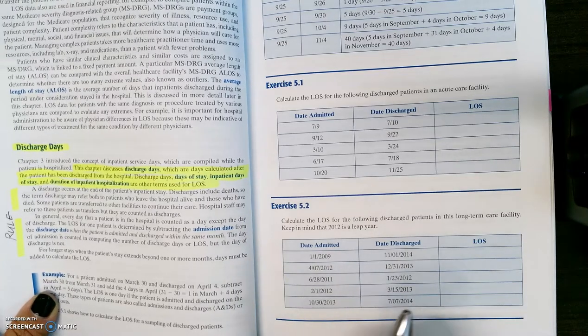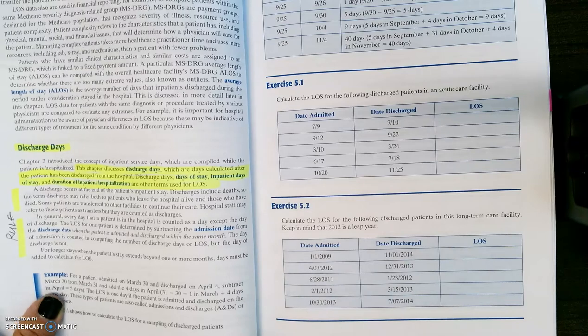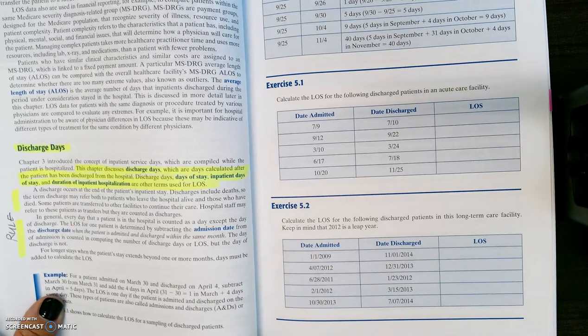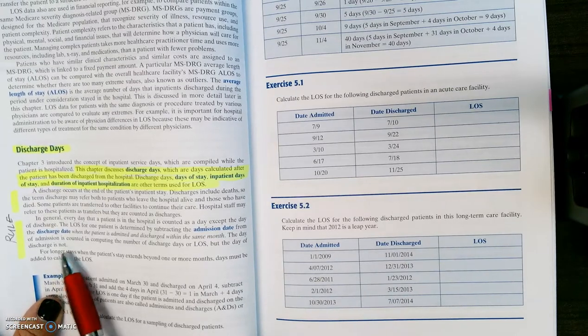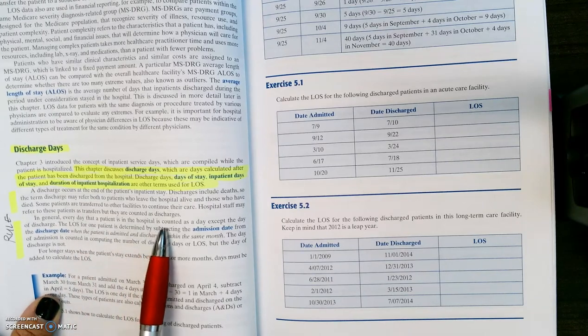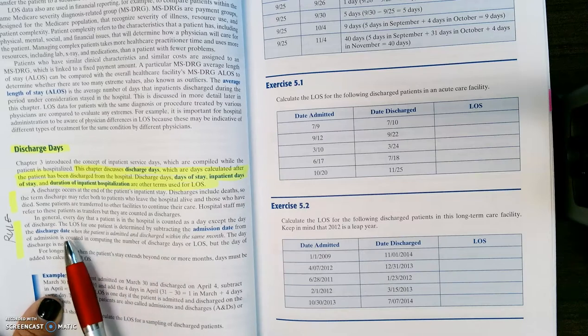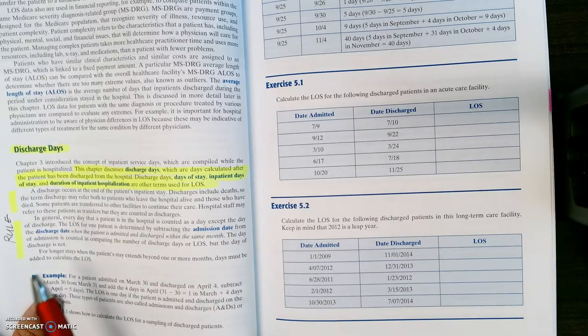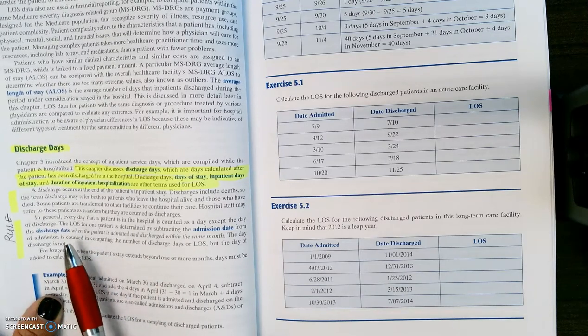We know paragraph 2 already. We've been talking about that for a while now, so you understand paragraph 2. So let's get to the rule in paragraph 3. In general, every day that a patient is in the hospital is counted as a day except the day of discharge. And we've talked about this before too, so we'll come back to it in a minute.